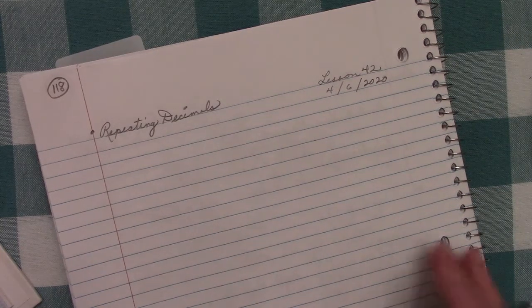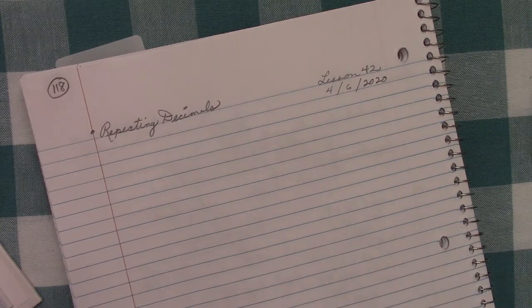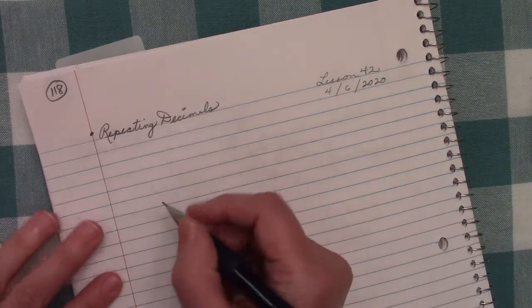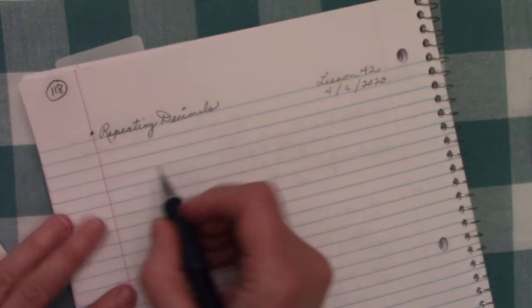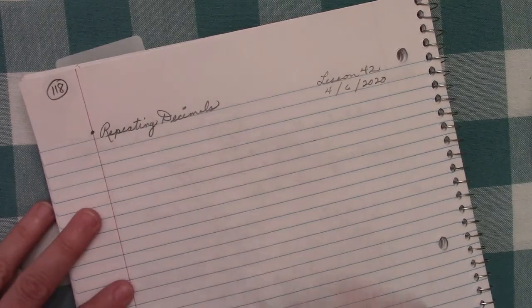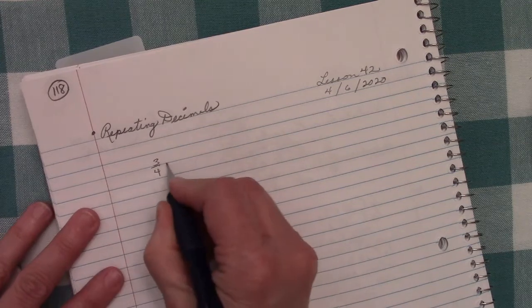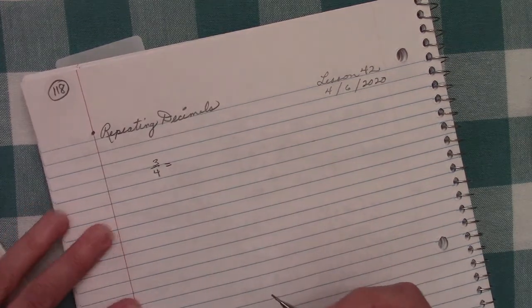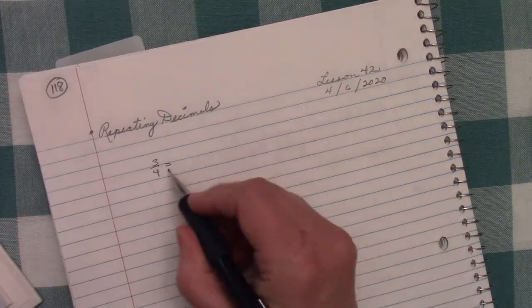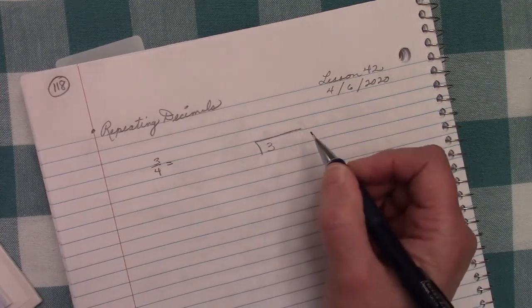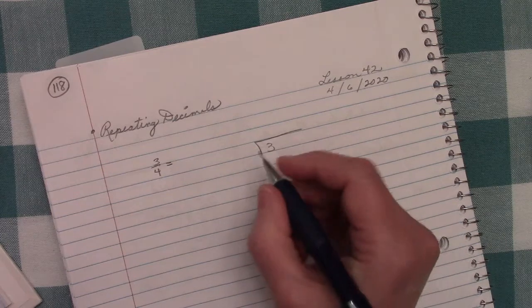Okay, when we look at decimals that end, for instance, if I have 3/4 and I change that into a decimal, the way this is done is very simple. I know that you all know that 3/4 is actually 0.75 or 75/100.